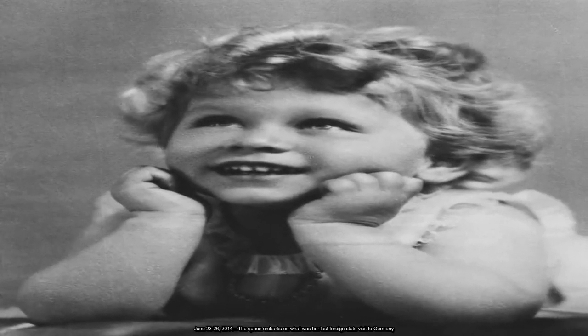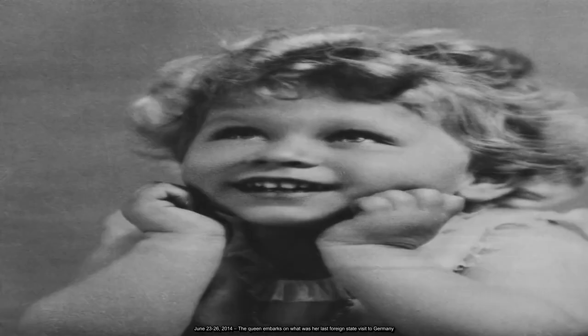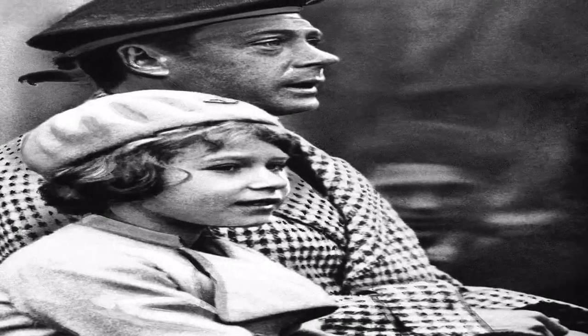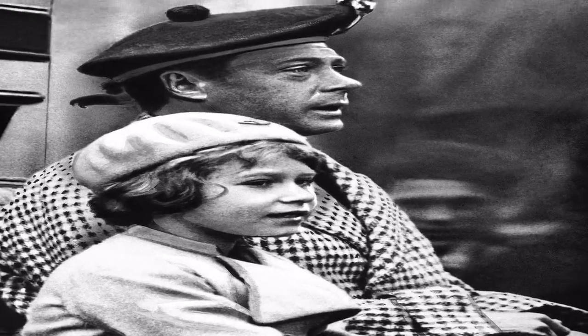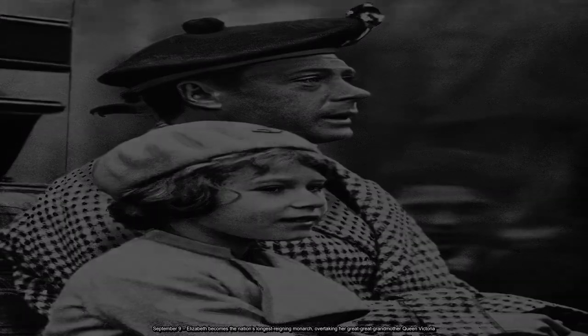June 23 to 26, 2014: The Queen embarks on what was her last foreign state visit, to Germany. September 9: Elizabeth becomes the nation's longest reigning monarch, overtaking her great-great-grandmother Queen Victoria.